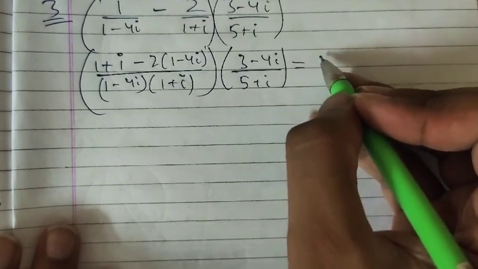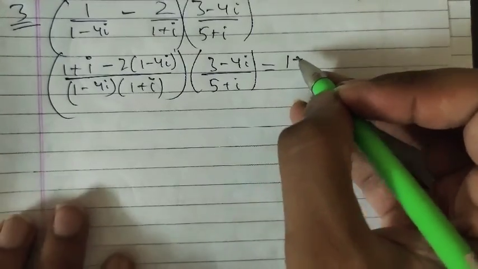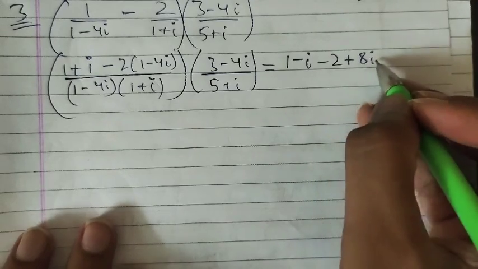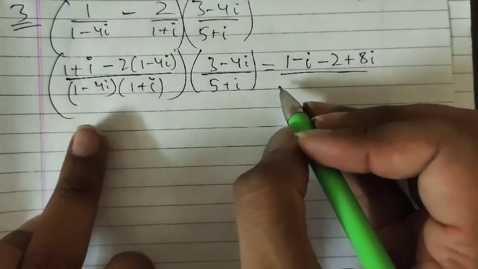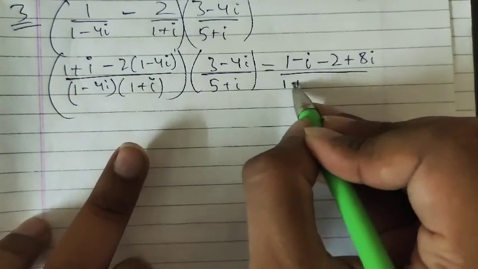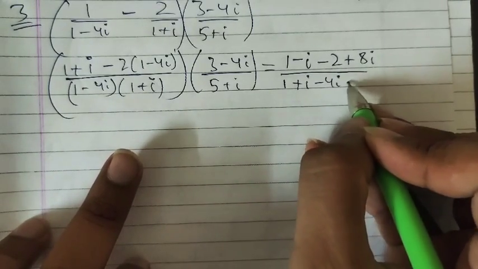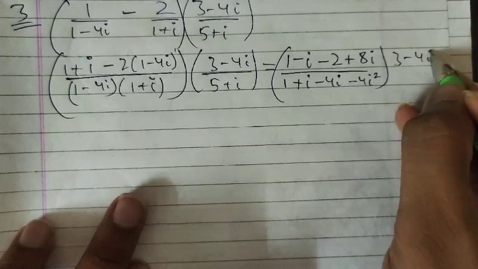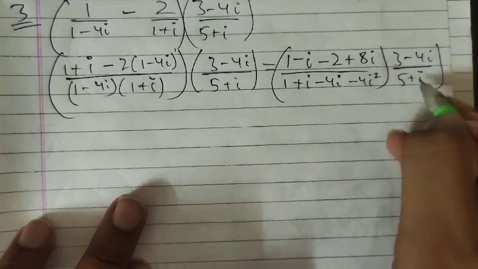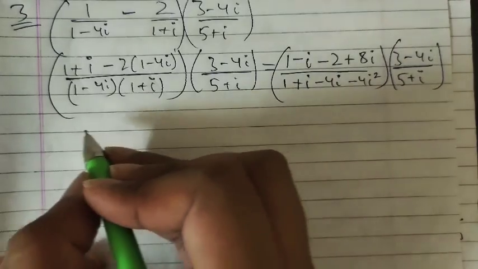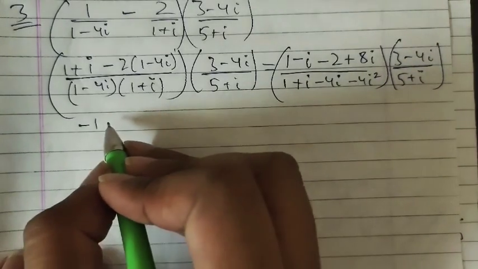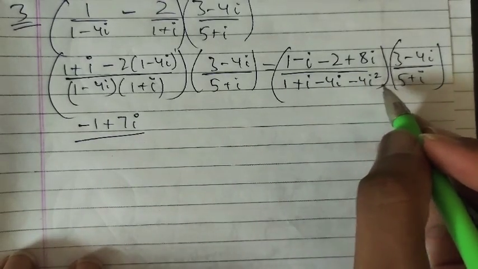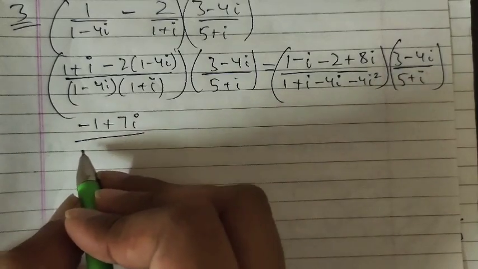So 1 minus i minus 2 plus 8i, right, divided by, we'll have 1 multiply 1 is 1, 1 multiply i is i, minus 4i squared, right, multiplied by (3 minus 4i) divided by (5 plus i). So 1 minus 2 is minus 1, minus i plus 8i is plus 7i, divided by minus 4i squared, which is minus 1, so let's write it.